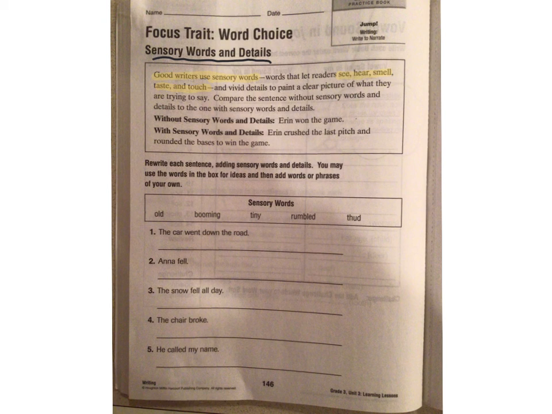Compare the sentences without sensory words and details to the one that has sensory words and details. So we're going to look at two sentences. One is written using lots of those details. Here's the without, and then here's one with. So the without says, Aaron won the game. It's pretty basic, not a lot of things that help you understand too many details about the game or Aaron. Okay, and here's what a good writer might add in to make it a better sentence.